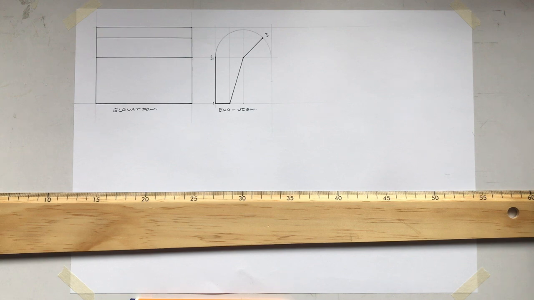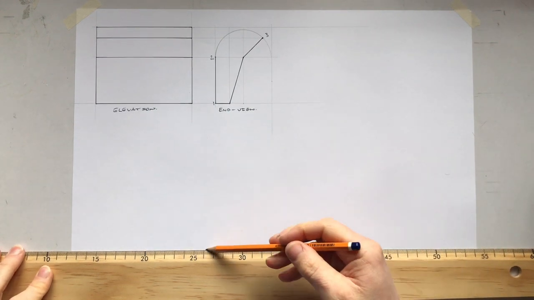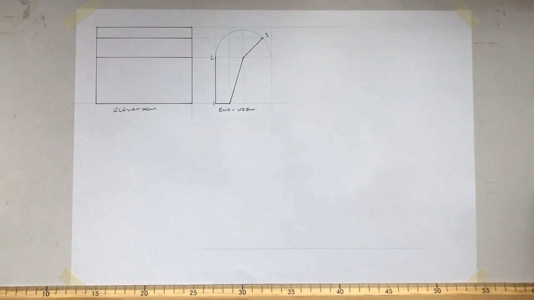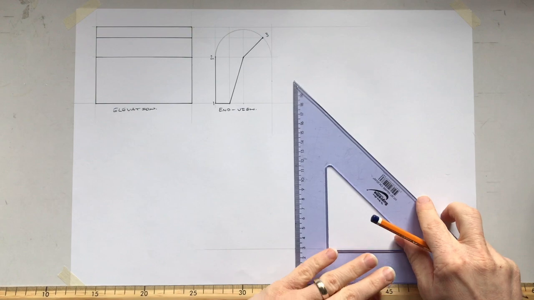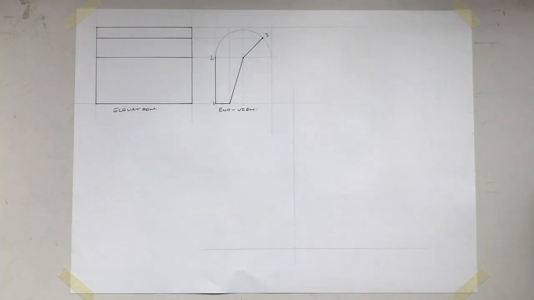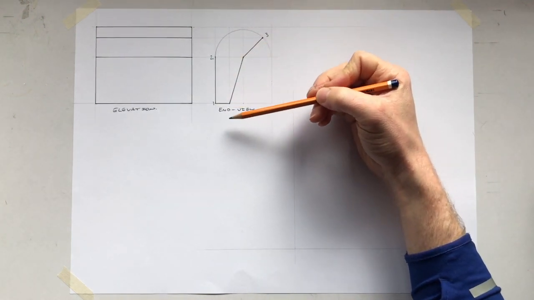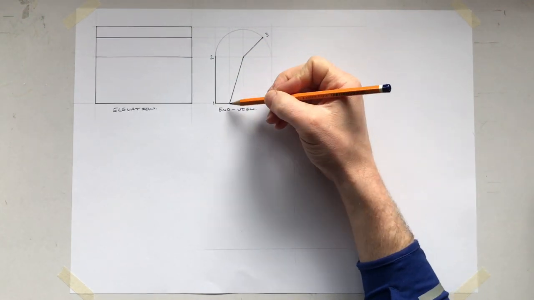So to do the development then, we are going to start at the bottom, okay, and I'm going to pick an edge to draw this up. Okay, now if we look closely, we've in our end view have got the shape we want to develop out.